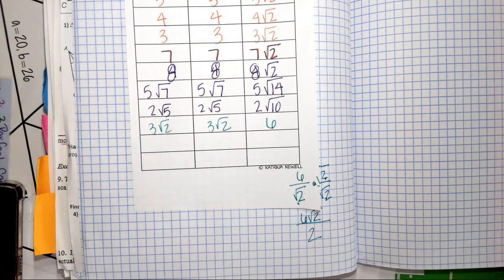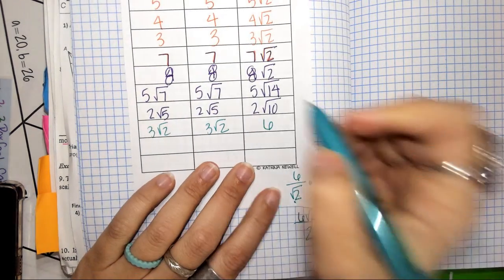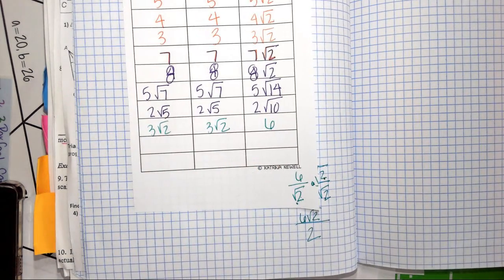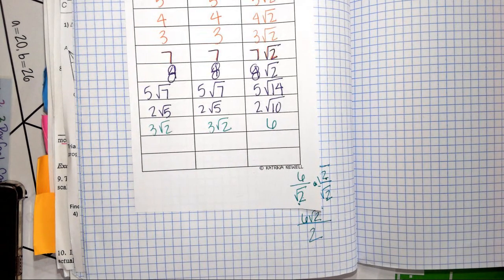So you cut it in half and slap a root on it. Nice. What if I gave you... Do we need a moment to process? Yes, we do need a moment to process.